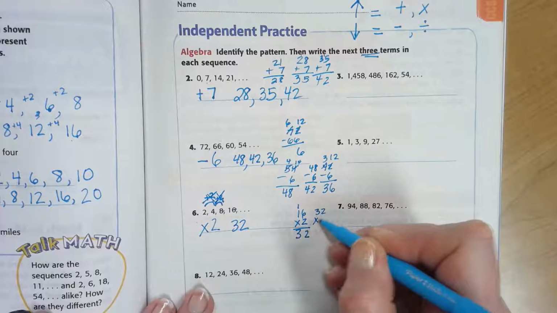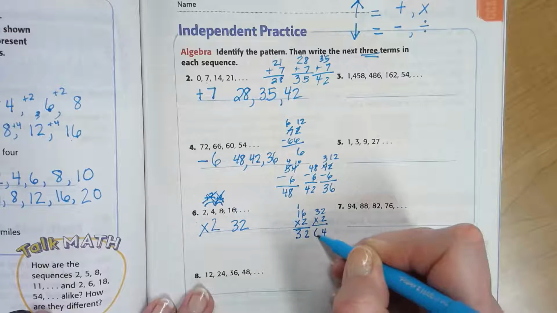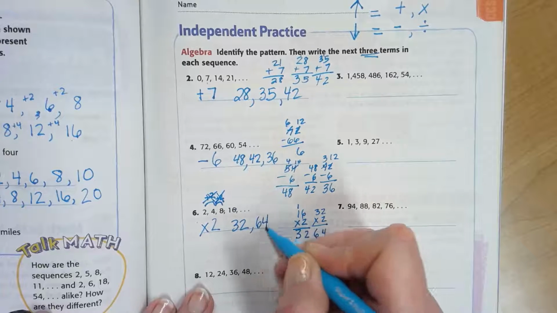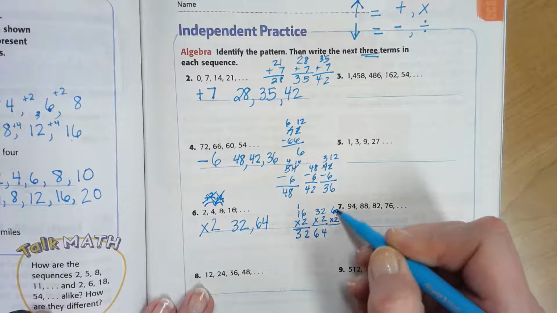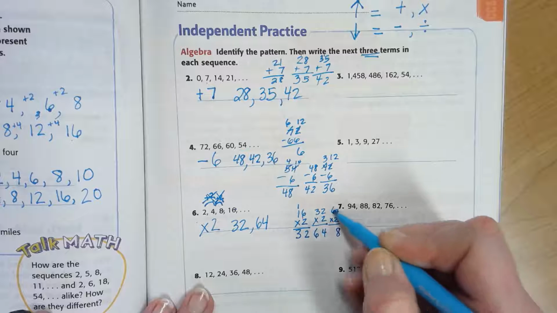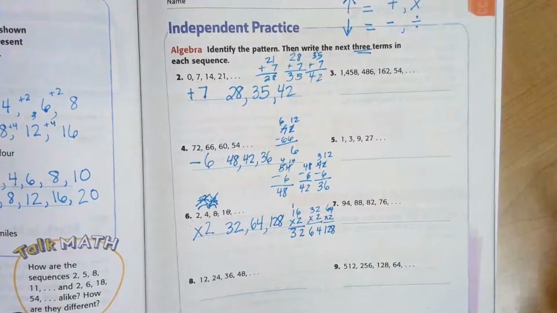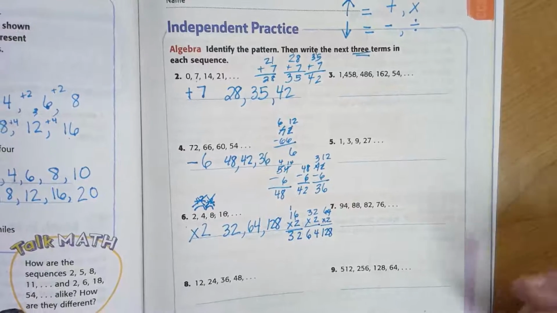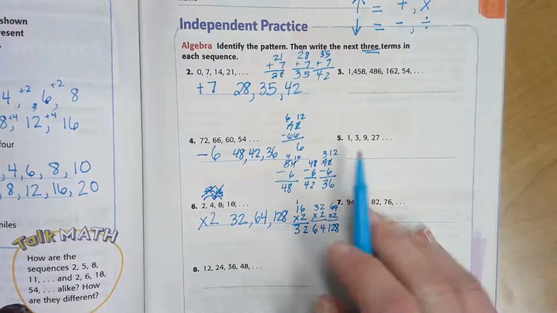What's 32 times 2? 2 times 2 is 4. 2 times 3 is 6. So we get 64. 64 times 2. 2 times 4 is 8. 2 times 6 is 12. So 128. Okay. Let's take a look here at number 5.